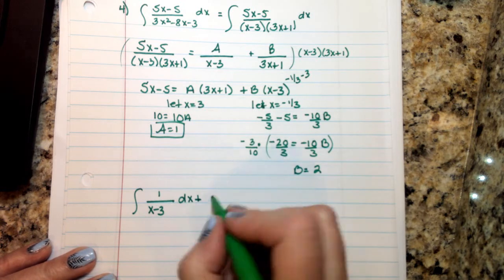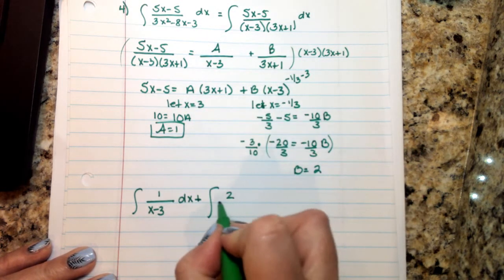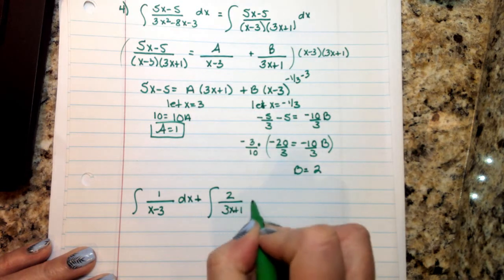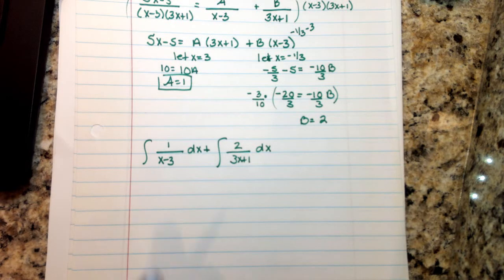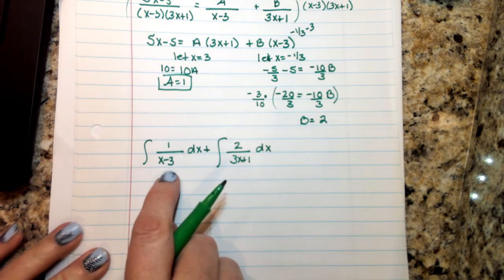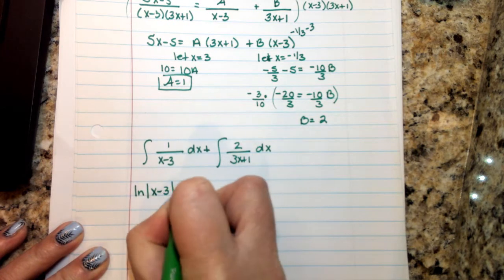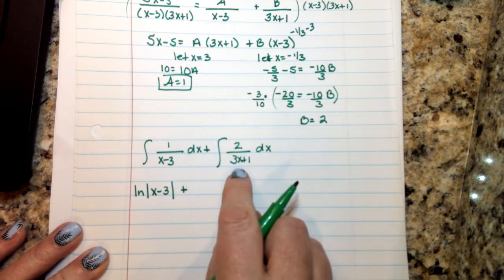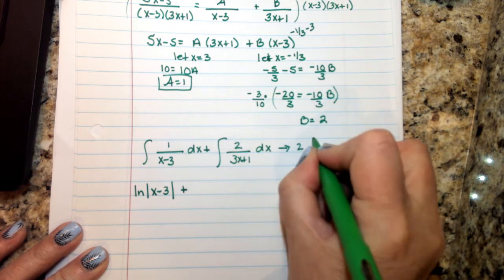I'm just going to go ahead and split my integral. Again, plug in my 2 for b, 2 over 3x plus 1 dx. And I'm going to go ahead and integrate. Again, so my integral of 1 over x minus 3 I know is the natural log of the absolute value of x minus 3. Plus, now if you take a look at this integral right here, I can pull the constant of 2 out.